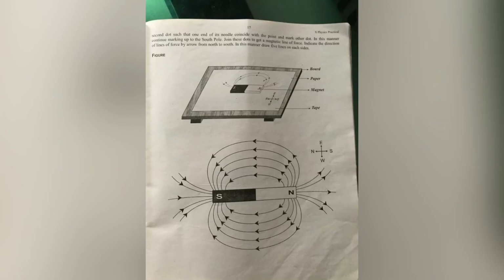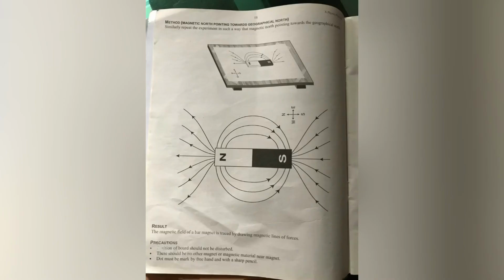After you are done with your experiment, you just write your method, how you did your part A and how you did your part B, and then write the result and precautions.